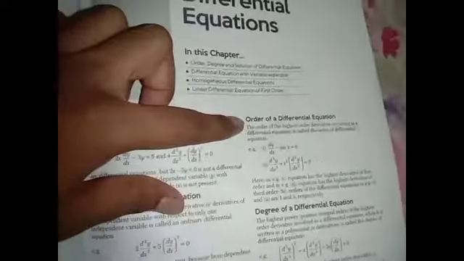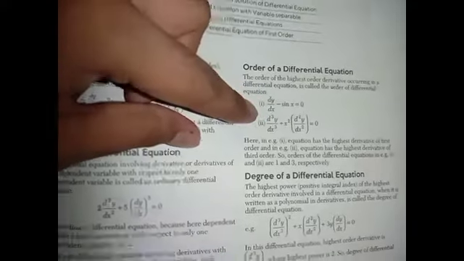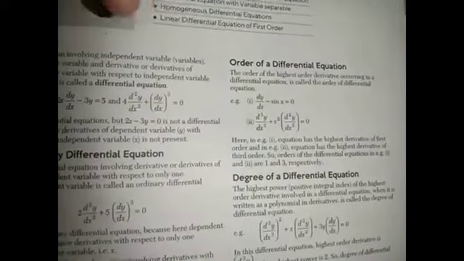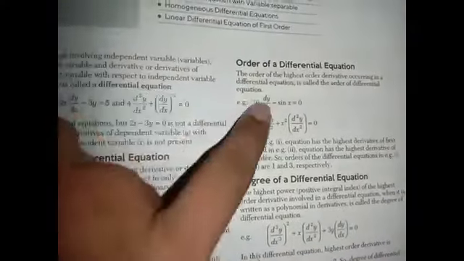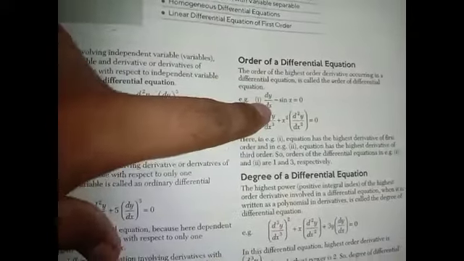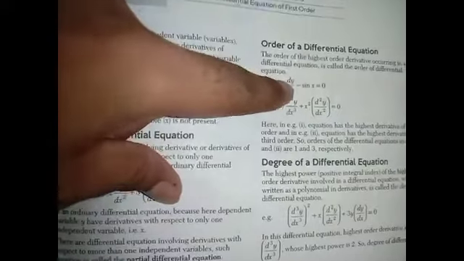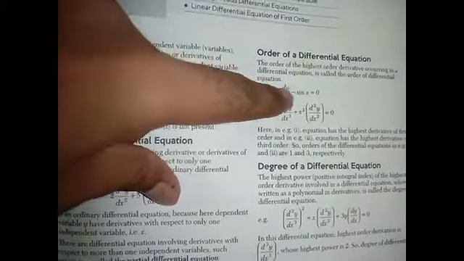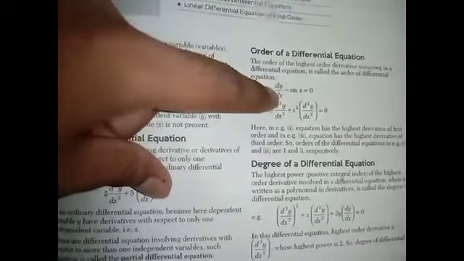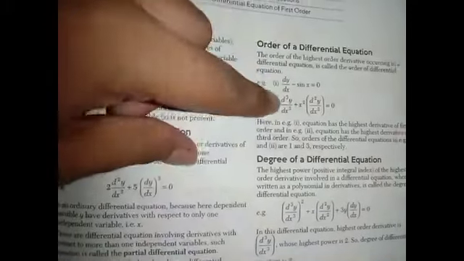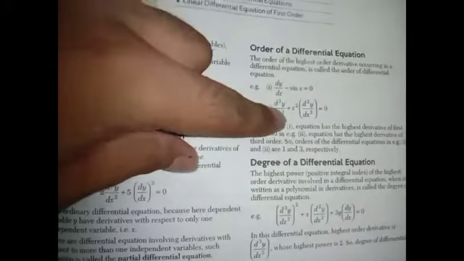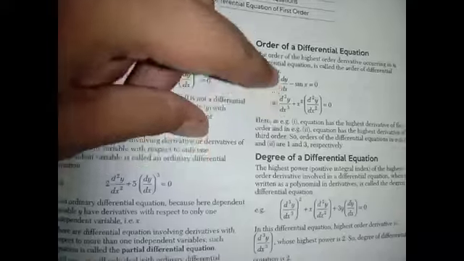Next is the order of a differential equation. The order of a differential equation is the order of the derivative it contains. Suppose the equation is dy over dx minus sin x. This is a first order derivative. If d2y over dx square is written, then the order will be 2. If d3y over dx cube is written, this means the order is 3.